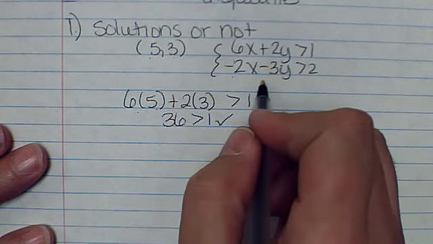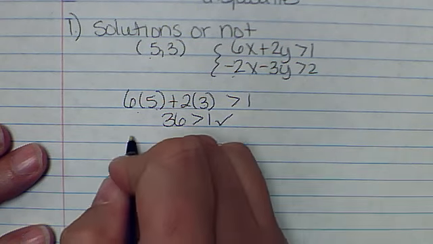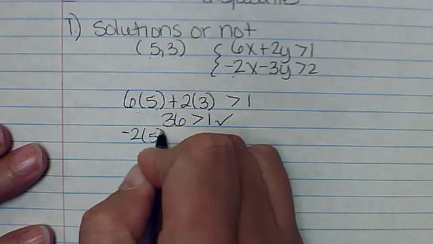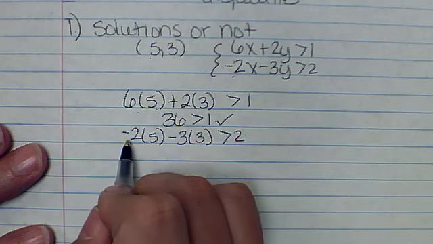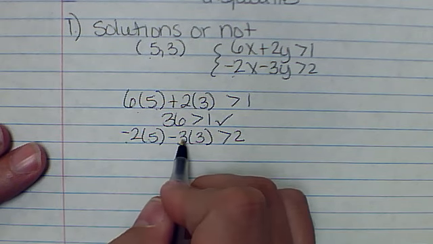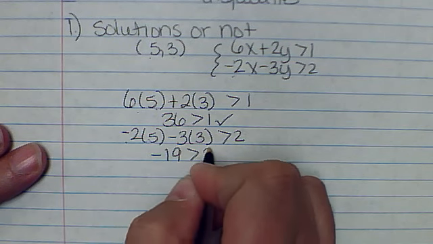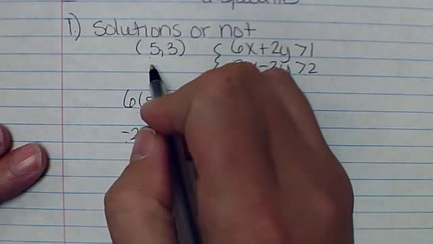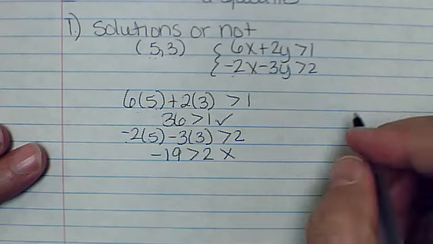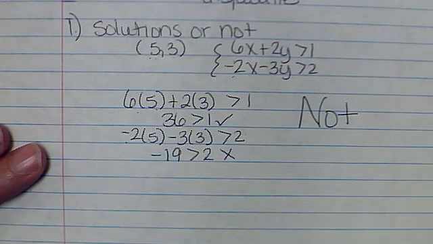The other inequality, -2x - 3y > 2, would be -2 times 5 minus 3 times 3 is greater than 2. Negative 2 times 5 is negative 10, negative 3 times 3 is negative 9, so that makes negative 19. Is negative 19 greater than 2? No. So that means (5, 3) is not a solution to this system. In order to be a solution, it has to be true for both of them.